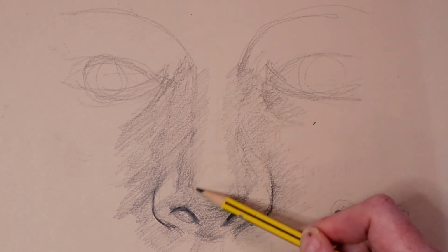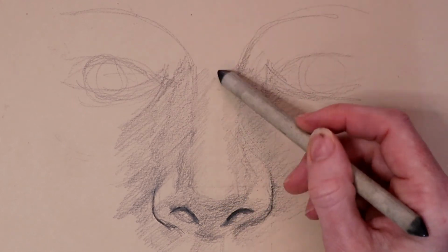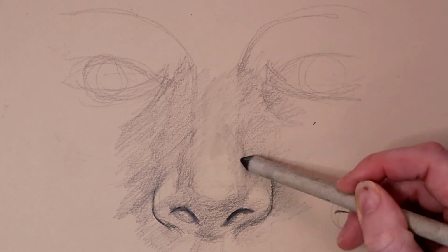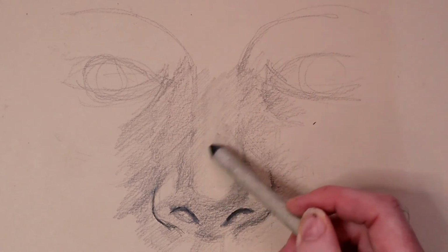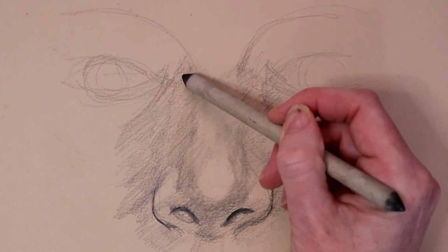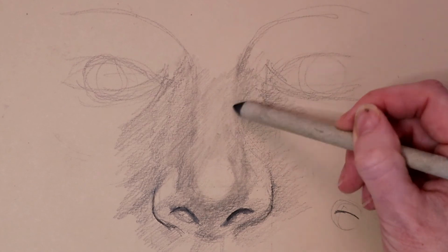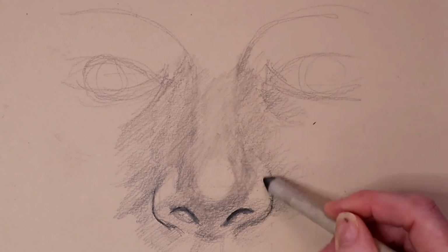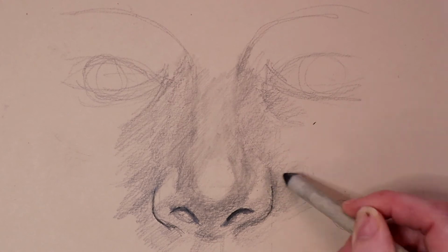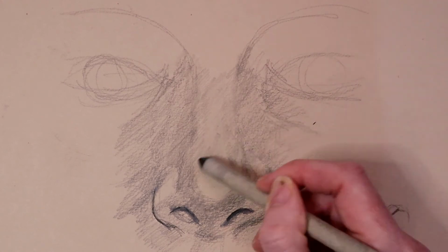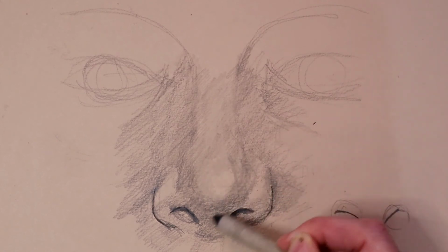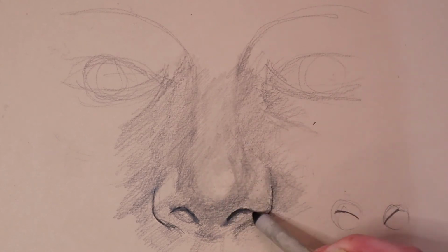So I'm going to try and smooth this out a little bit. You could use a rolled up piece of paper if you don't have a smudger. My smudger's quite well used and it's a bit grubby. I'm just trying to smooth these out. Too much tone on the top of the nose. Right area here. Just get some subtle tones in.